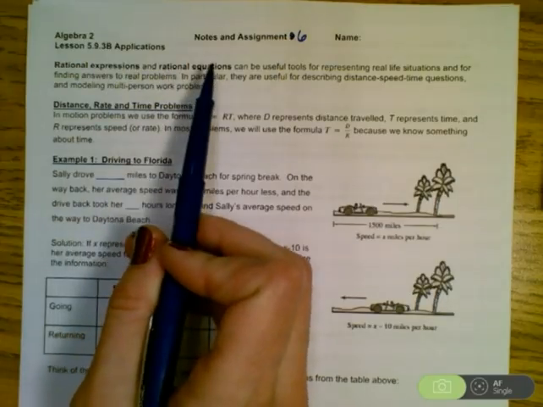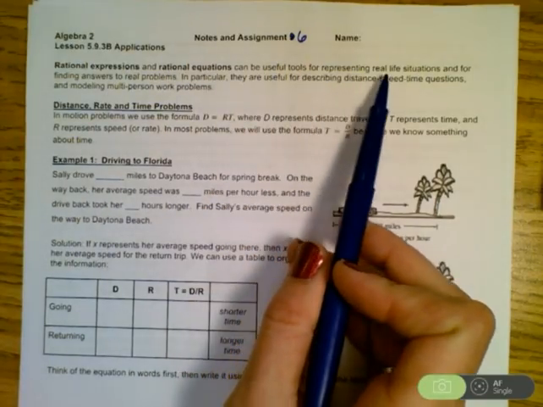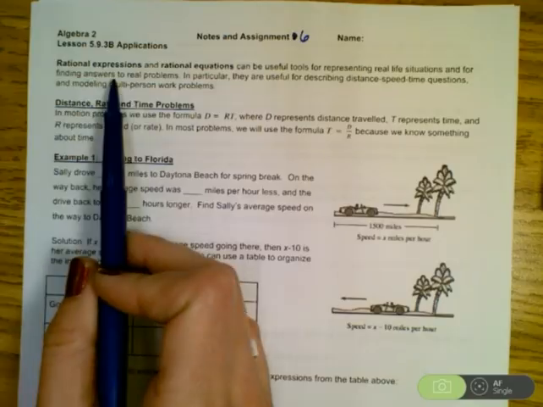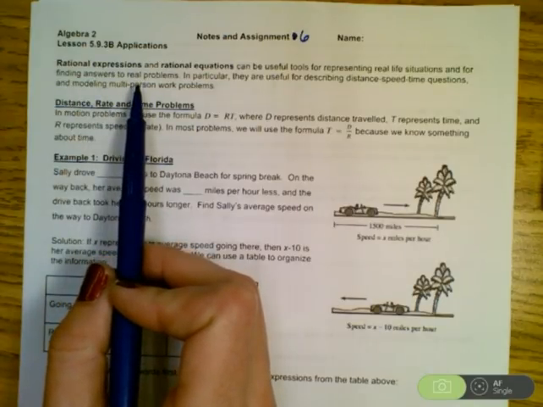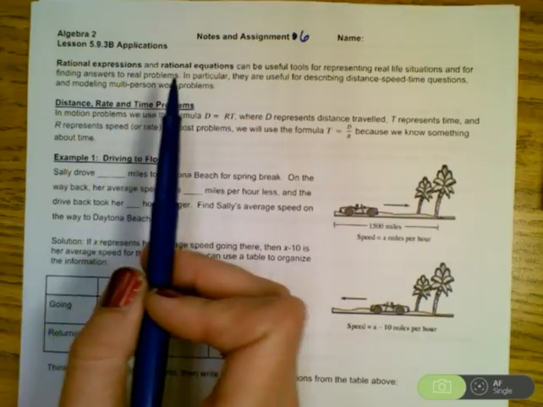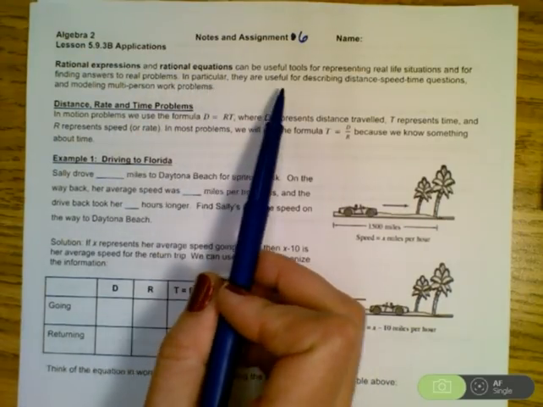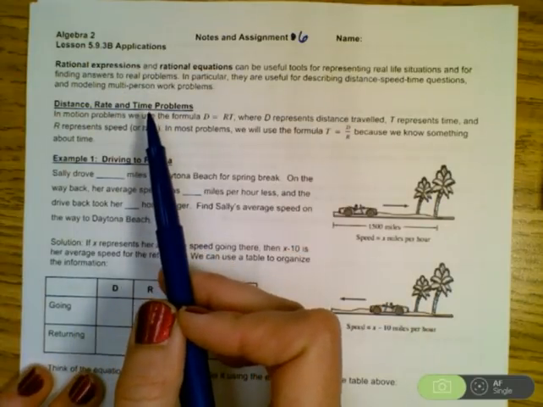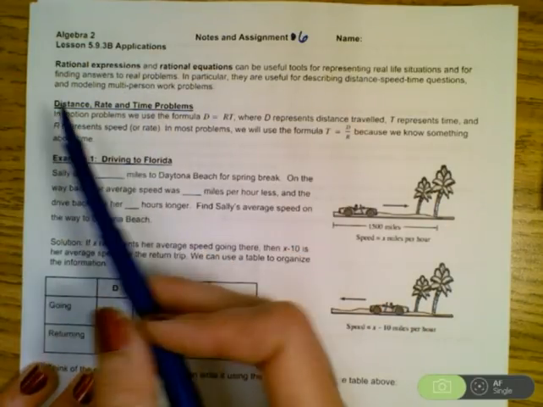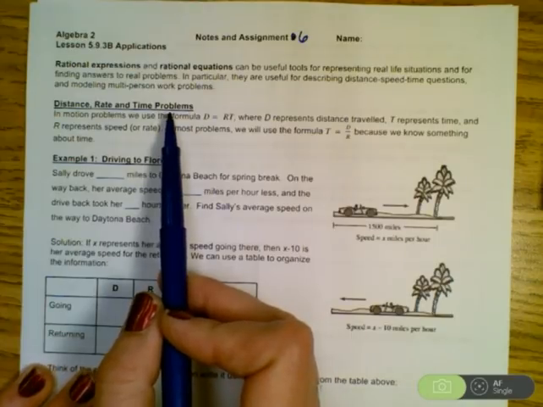Rational expressions and rational equations can be useful tools for representing real-life situations and for finding answers to real problems. Think back to Justin's t-shirt business at the beginning of the unit. That was that type of problem. In particular, they're just useful for describing distance, speed, time questions and modeling multi-person work problems. We're going to do distance, rate, and time problems first.